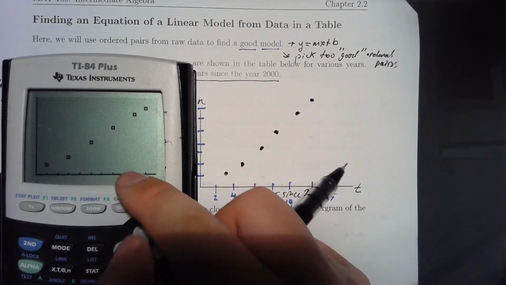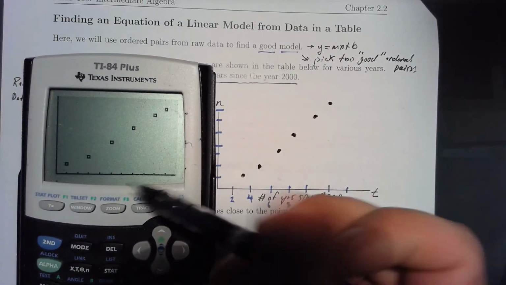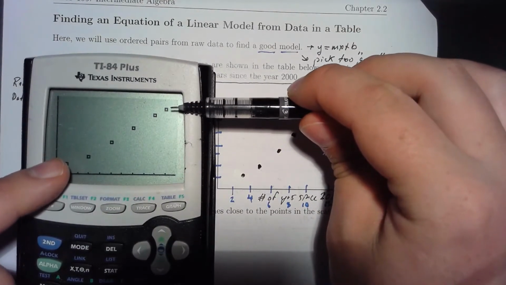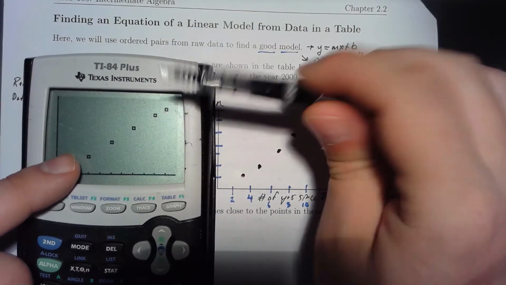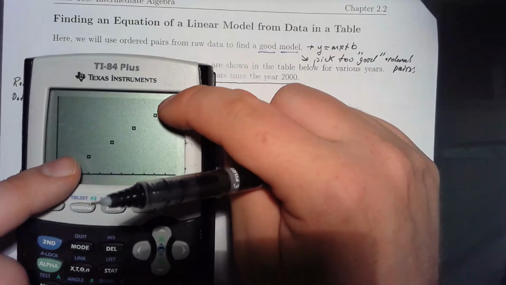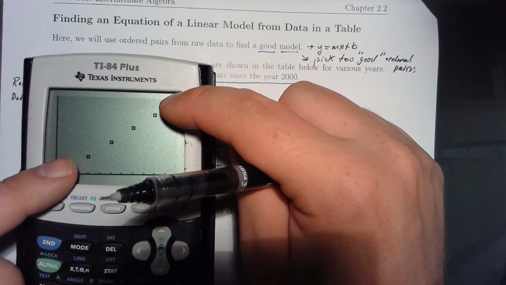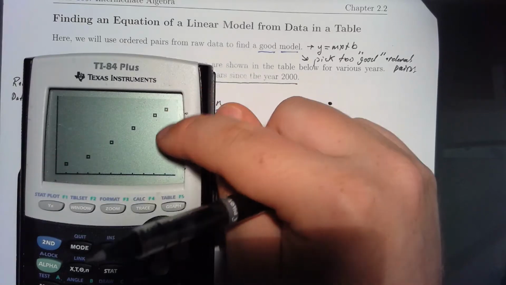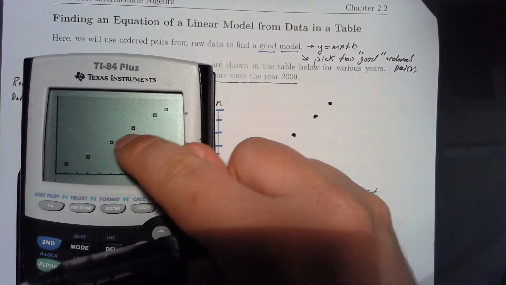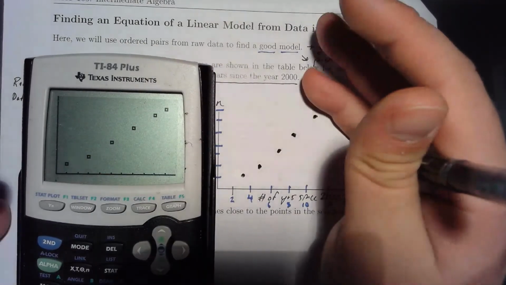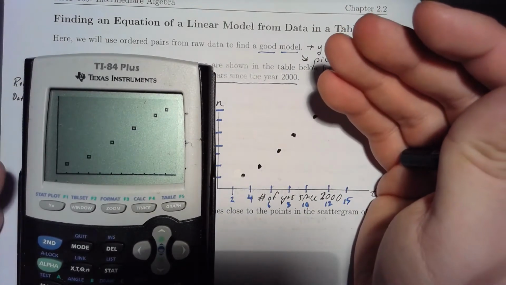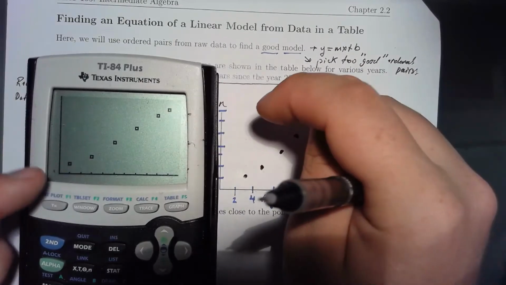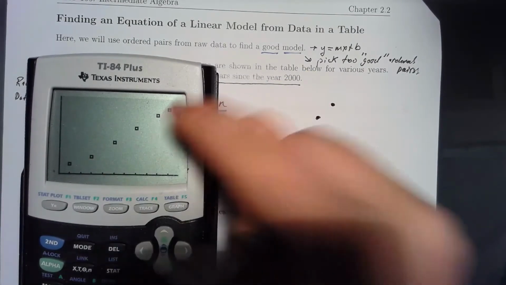Now, which ones, just by looking at it, would you say are good ordered pairs? Typically you don't want to pick the first or last ordered pair. You want to ignore those. Typically that's a good idea. But if I look at this data, some of you might pick the second and the fourth one. Some of you might pick the third and the fifth one. And either one of those may be okay. That's fine. For the time being, I just want you to pick two ordered pairs, except for the first and last one. I'm going to pick the second and the fifth one.